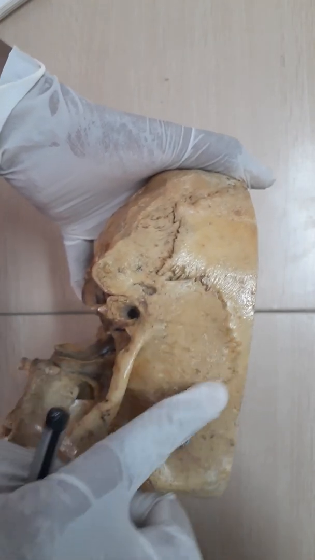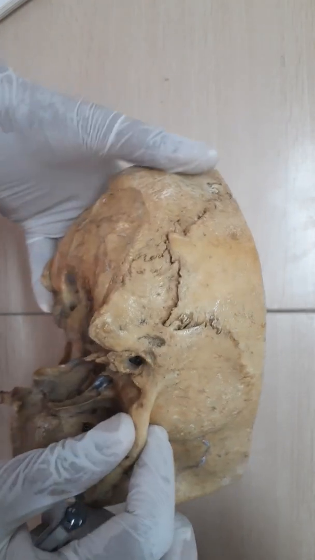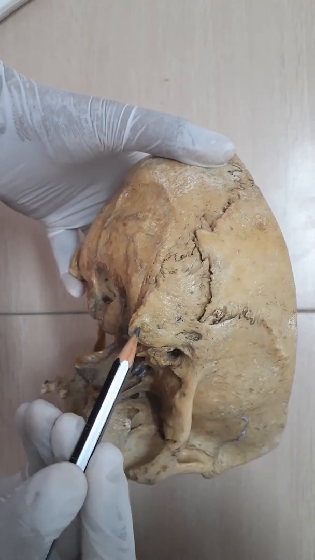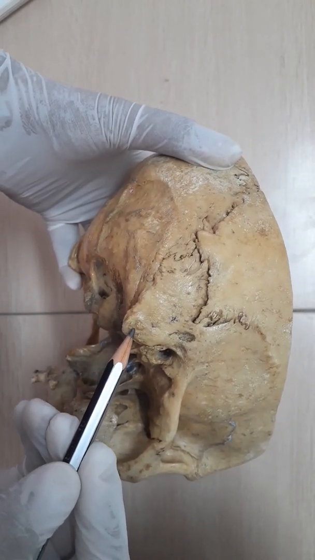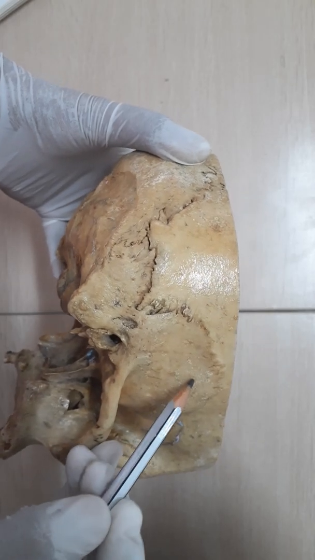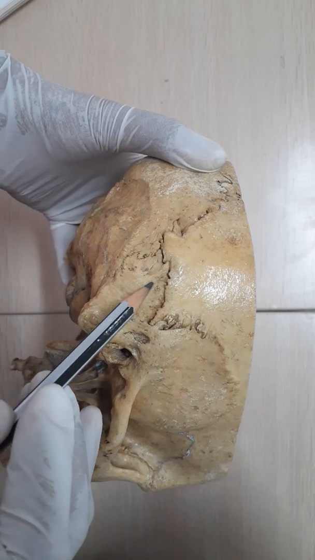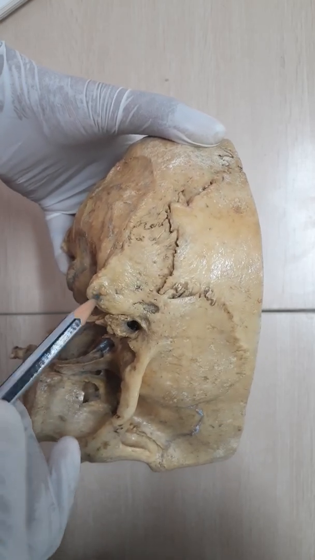This is the squamous part of the temporal bone and here you can see the mastoid part along with one process, that is the mastoid process. So this is the first part, the squamous part, and this is the second part, the mastoid part along with the mastoid process.